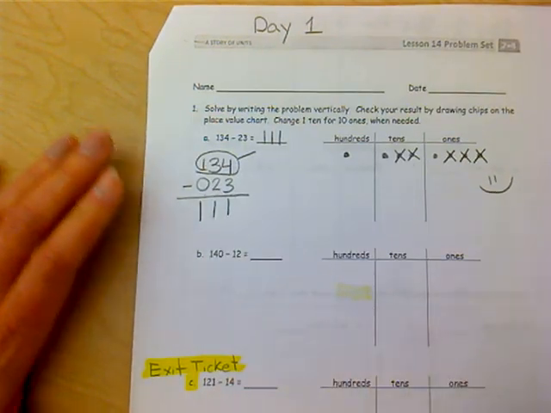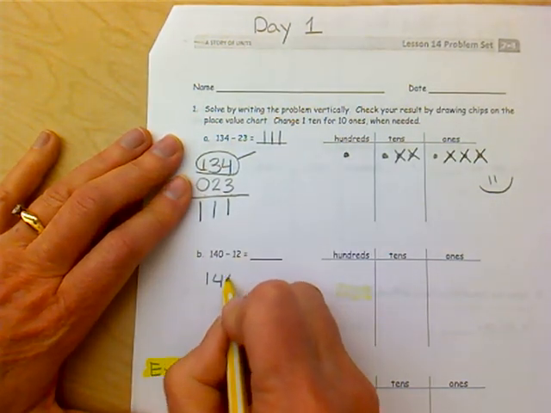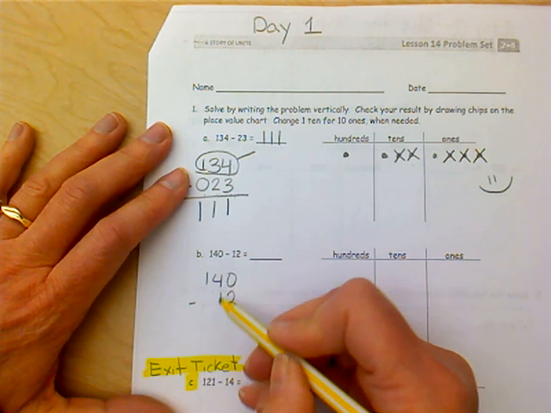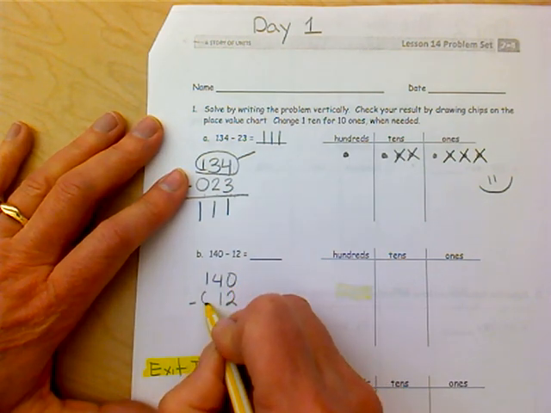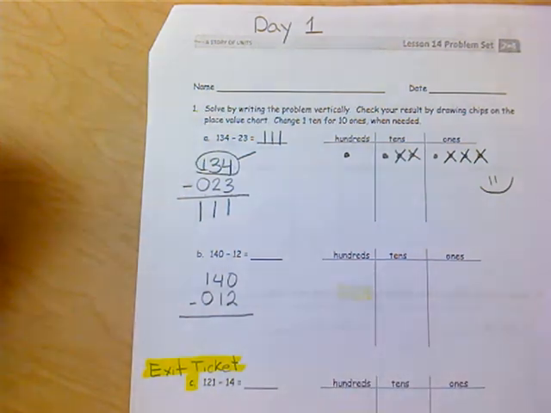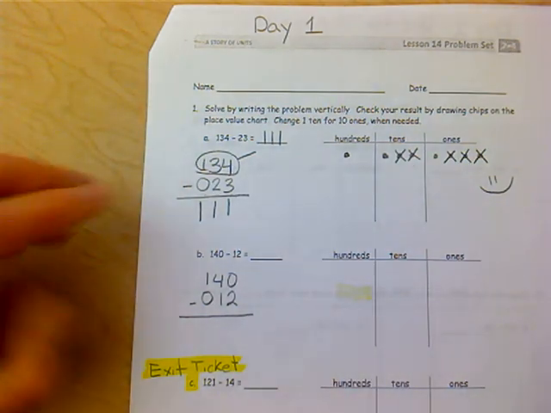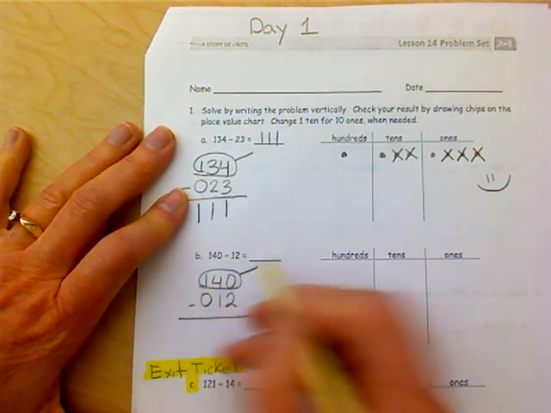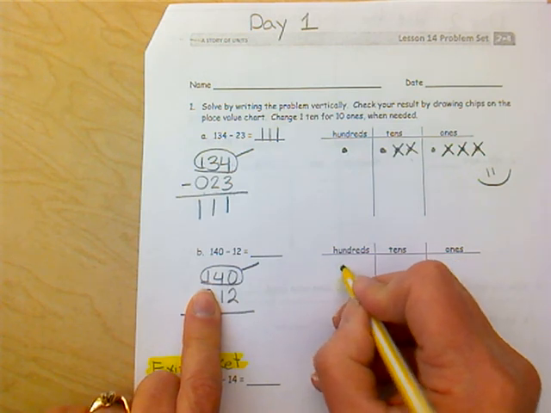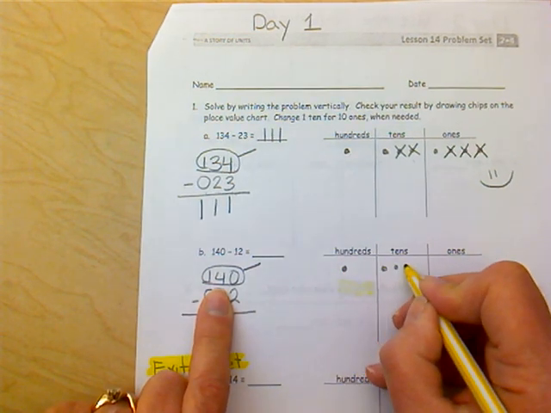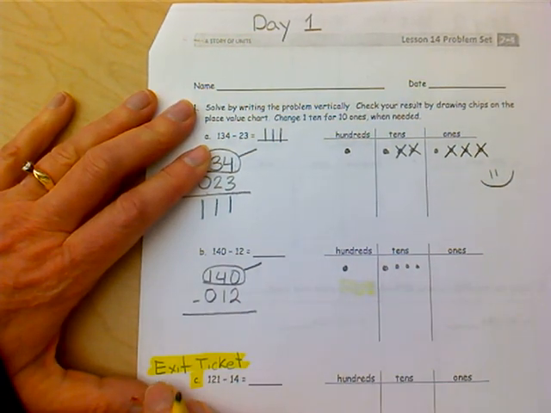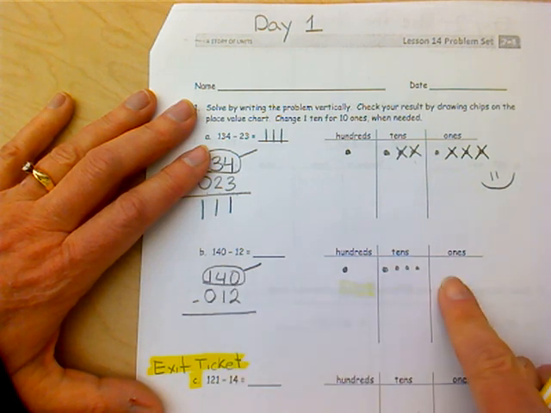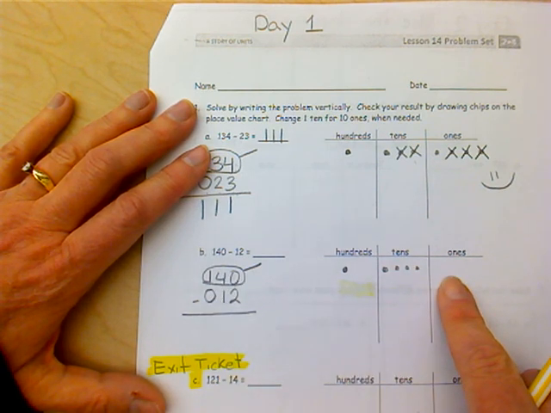And I'm going to work this one with you as well. I have 140 take away 12, making sure that I get my ones lined up with my ones, my tens lined up with my tens, and I don't have any hundreds, so I'm just going to use a 0 as a place value holder. It does not change the value of the number. I definitely want to look at my whole carefully. I also want to model the whole, which is 1 100, 4 tens, and 0 ones. I ask myself the question, can I do 0 ones take away 2 ones? I don't have any ones over here, so I can't do that.